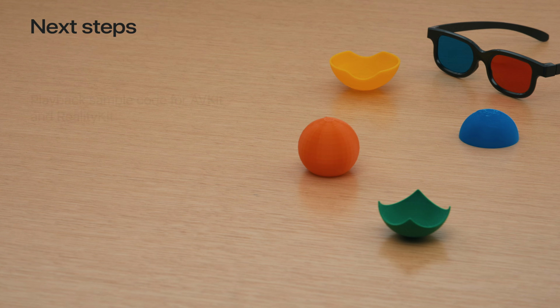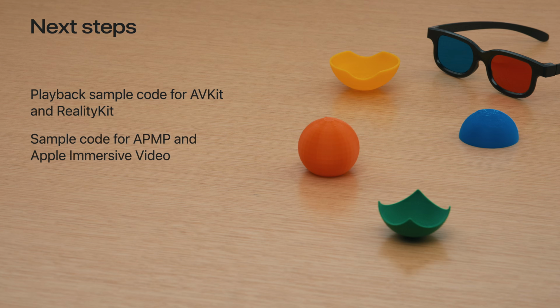Vision Pro enables so many exciting video playback experiences, from new ways to experience 2D and 3D video, to new types of media that only make sense on a spatial computing platform. To get started with all these video profiles, check out our new Immersive Playback Sample Code projects for AVKit and RealityKit, and new sample code projects for writing and working with APMP and Apple Immersive Video. We've also provided example video downloads and HLS streams for Spatial, 180, 360, Wide Field of View, and Apple Immersive Video, available from developer.apple.com.